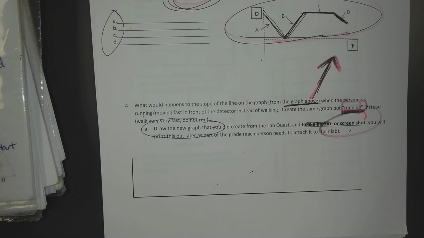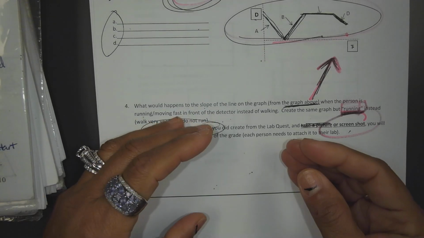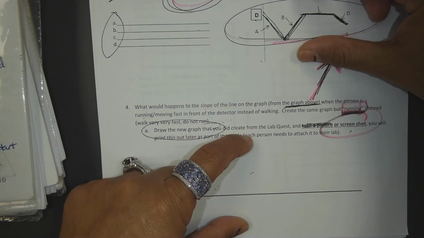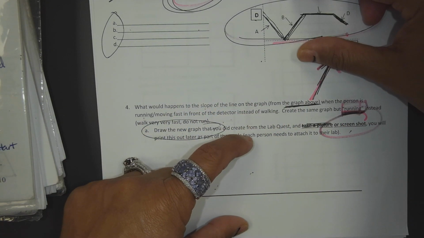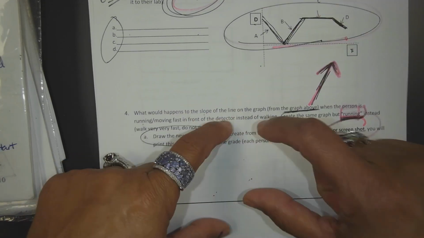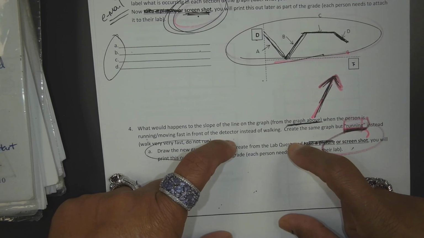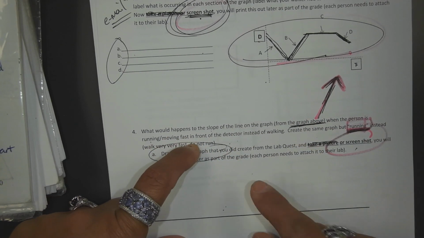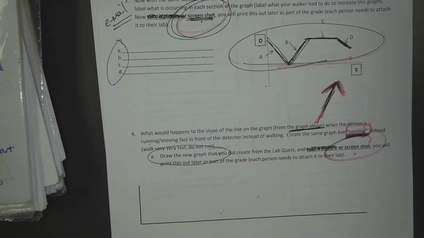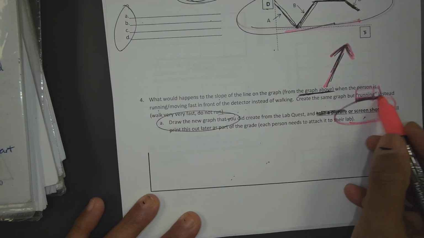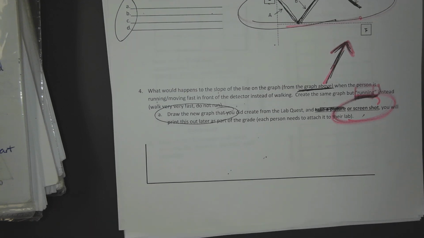So we talked about this yesterday. If you're faster, the line or the slope should be steeper. So you are going to lose points if this graph and this graph look exactly the same. They should look the same, except this one should be, since you went faster, steeper. And so that's how you will not lose points. But take a look. Make sure you take a screenshot and you're going to attach it.